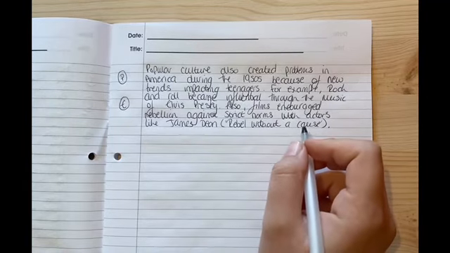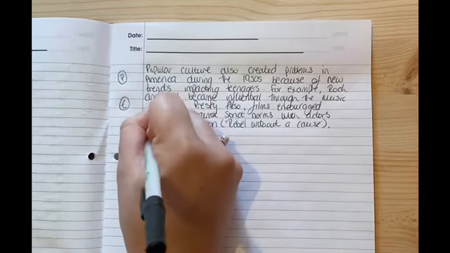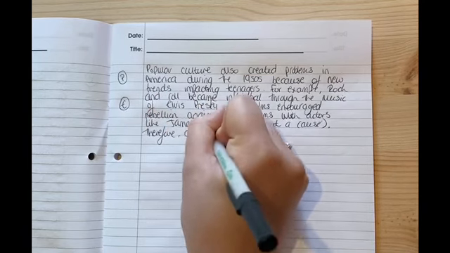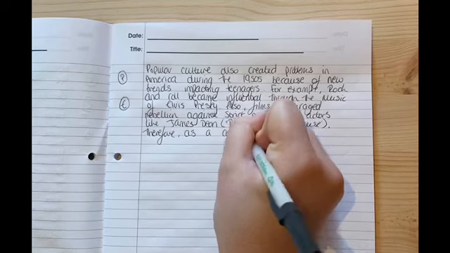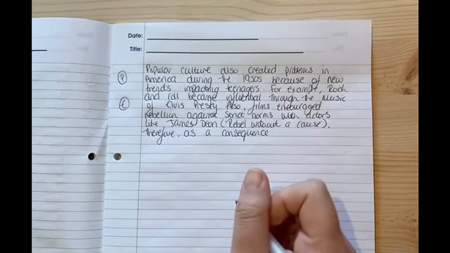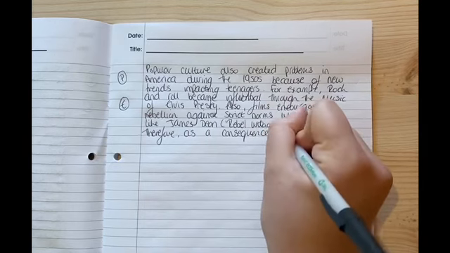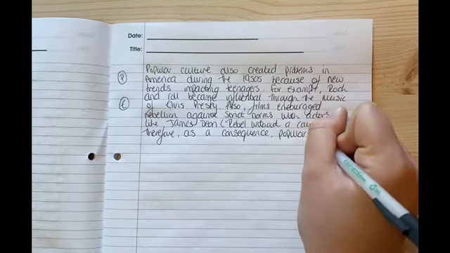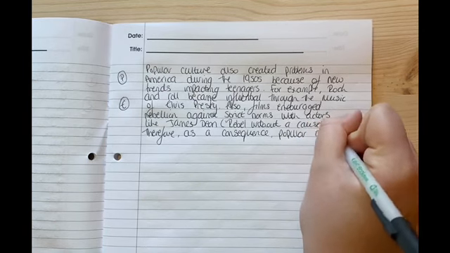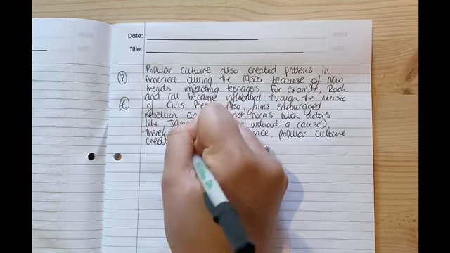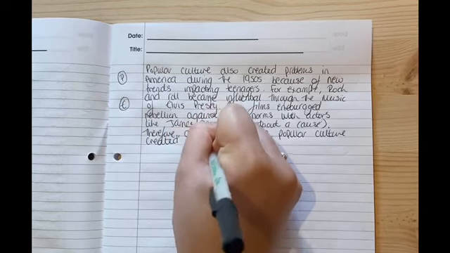You're then going to go on to your answer. So we always start it with, therefore, as a consequence. Okay, so why was popular culture a problem? So therefore, as a consequence, popular culture created problems. So again, using that word.